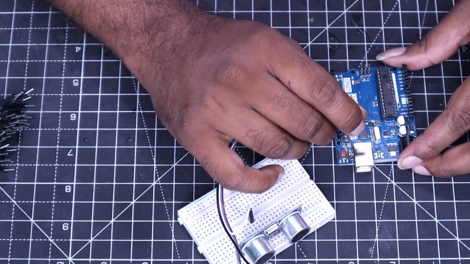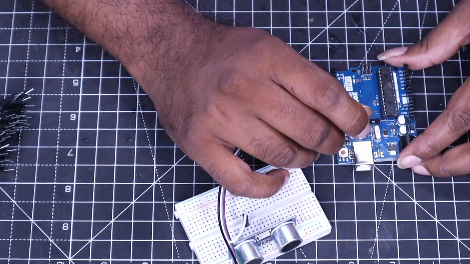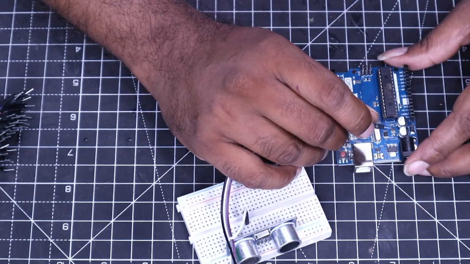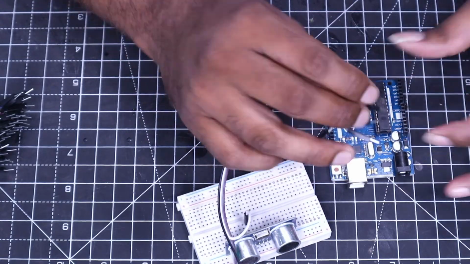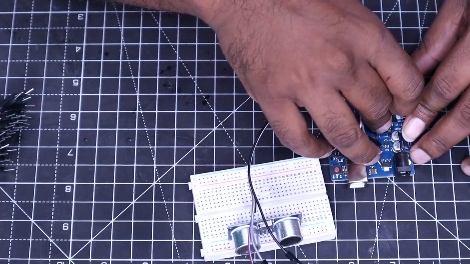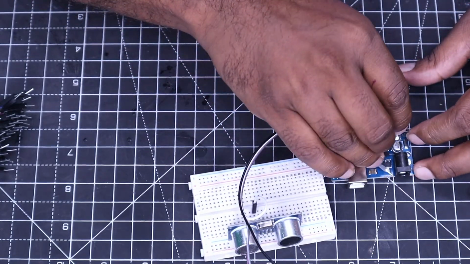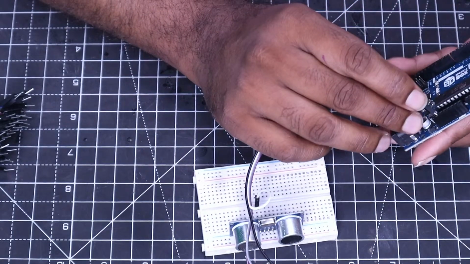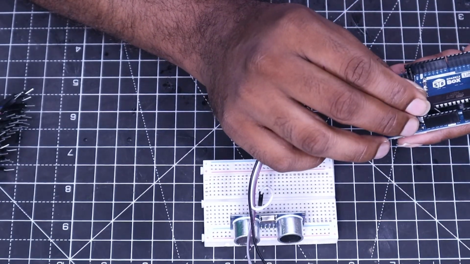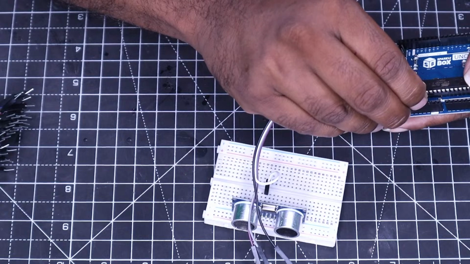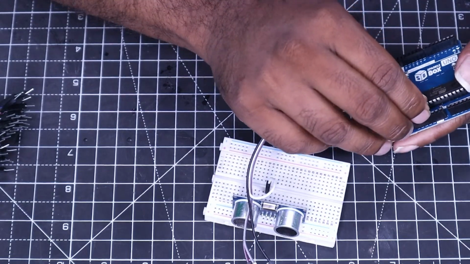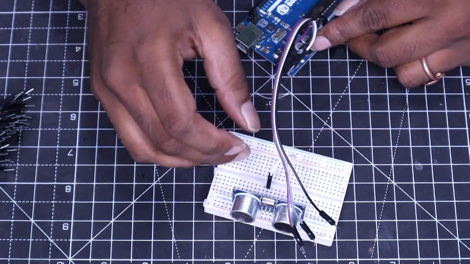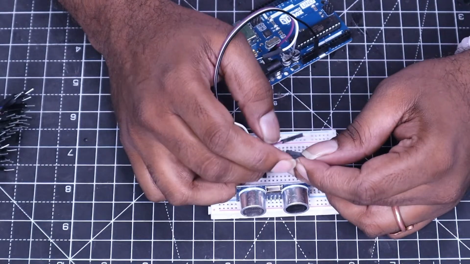Why digital pin? 3v3. Okay, so 3.3 volts, yes, either that or 5 volts. VCC is nothing but power, right? So I can give it either 3 or 5 volts. Let me give it 5 volts here. And then GND, of course, that's the last pin.